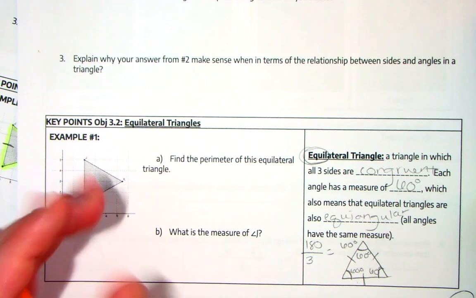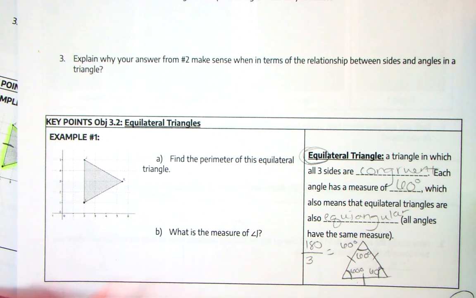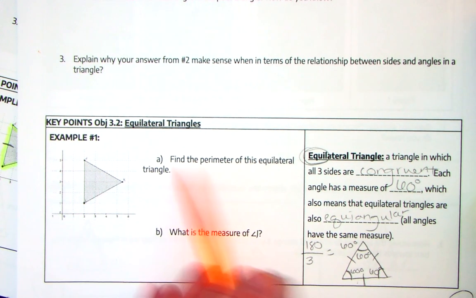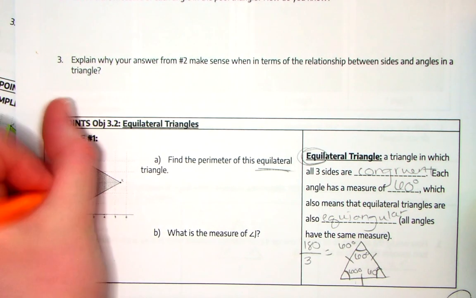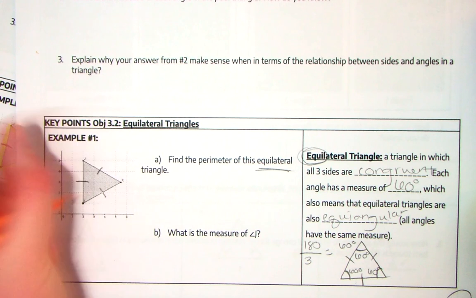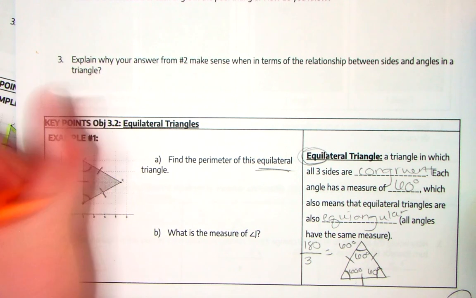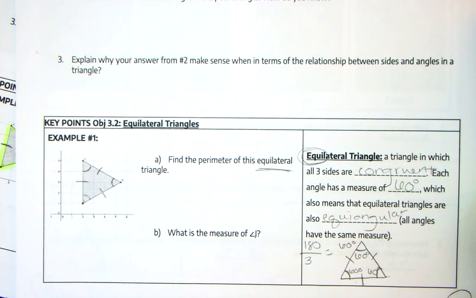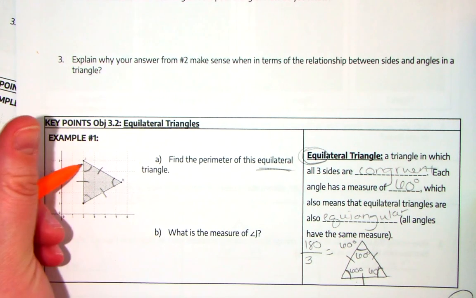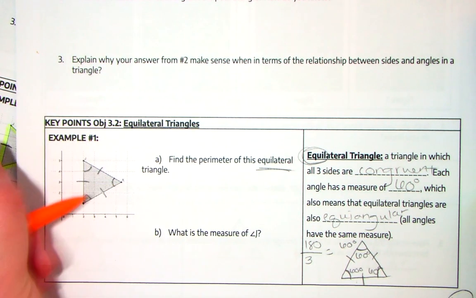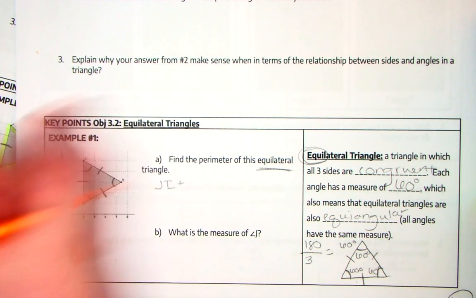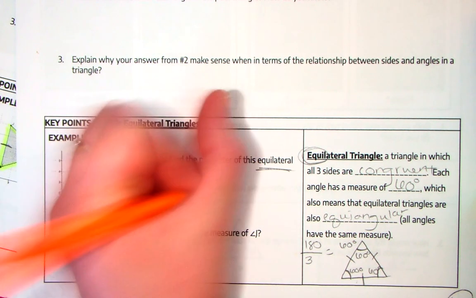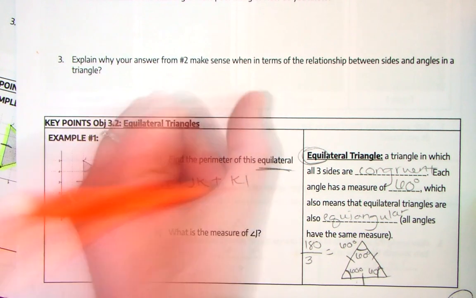So we're going to start applying properties to find stuff about triangles. Let's say we want to find the perimeter of this equilateral triangle. The minute I read equilateral, I'm going to mark these three sides the same and these three angles the same. Now the perimeter is the distance around the outside. So I need to take however long JI is, plus JK, plus KI.